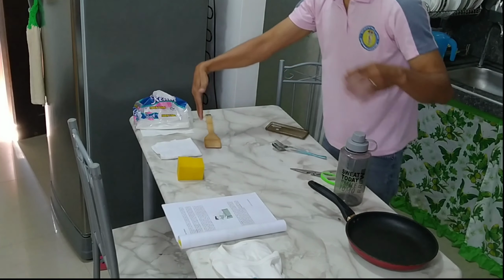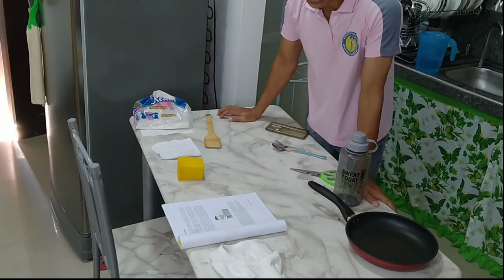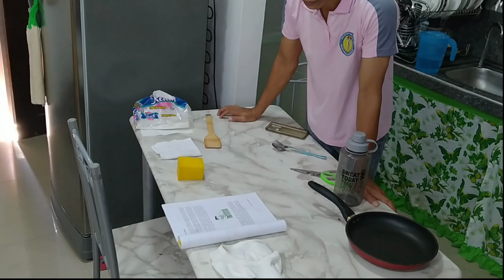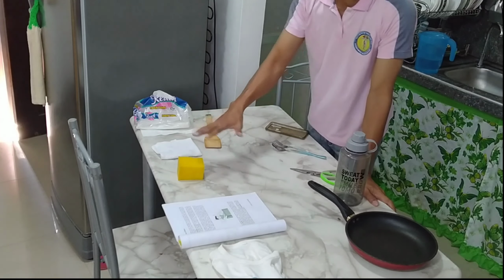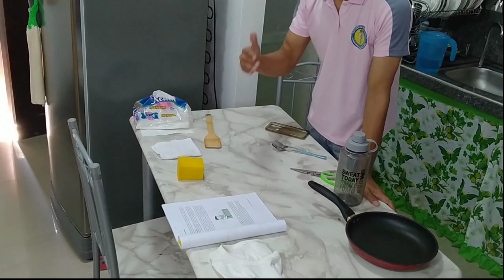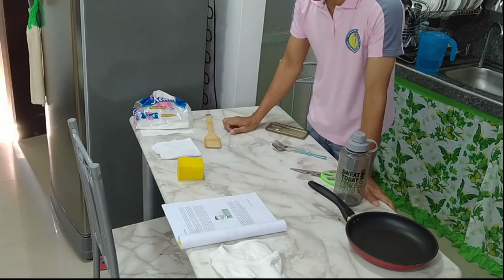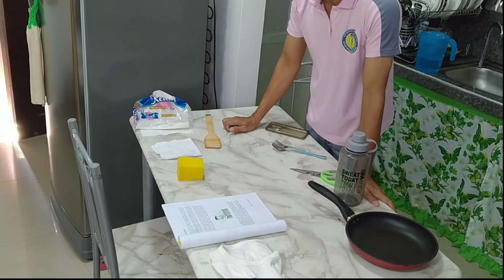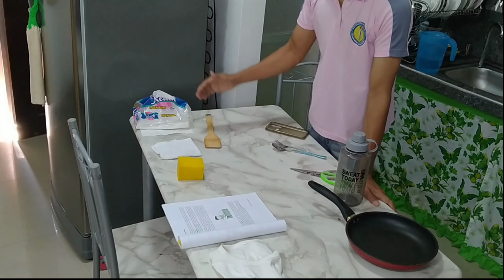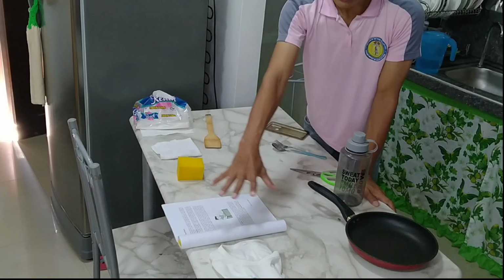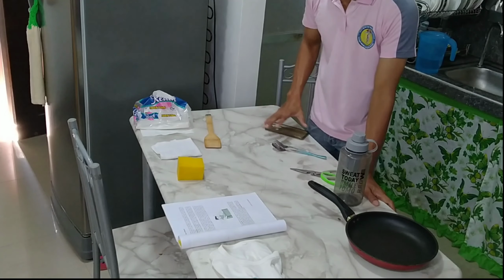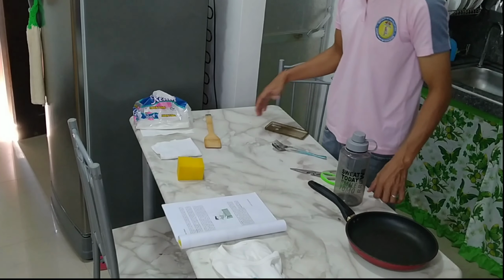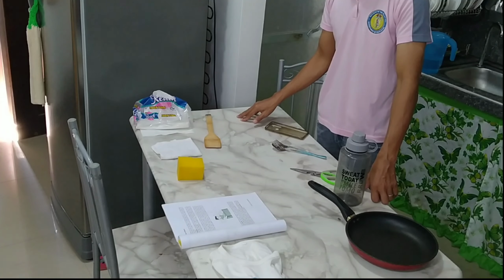Here are the materials that are able to absorb water. Now, since we have named them one by one, and we have grouped them according to their materials, these materials are able to absorb water. These materials are not able to absorb water.